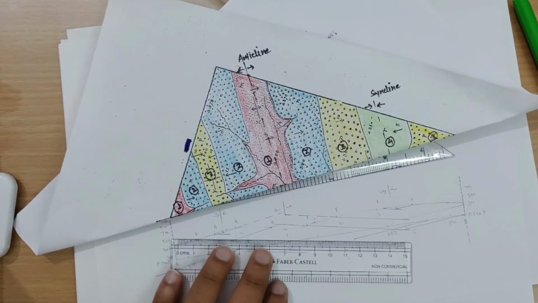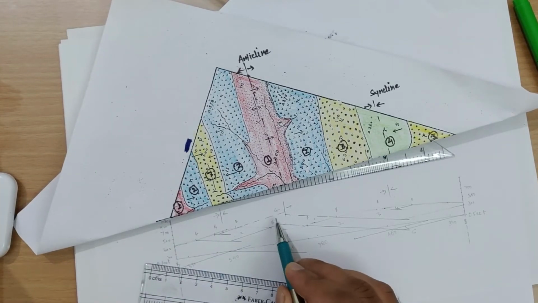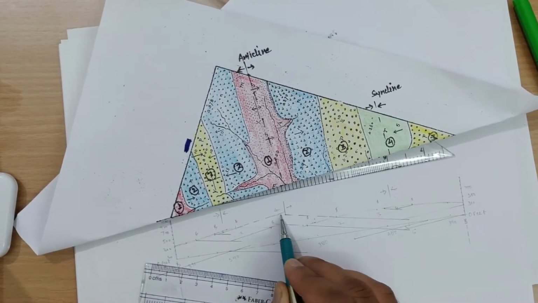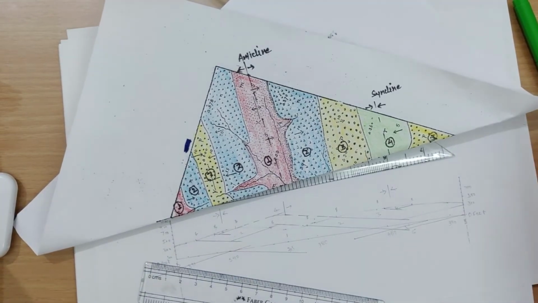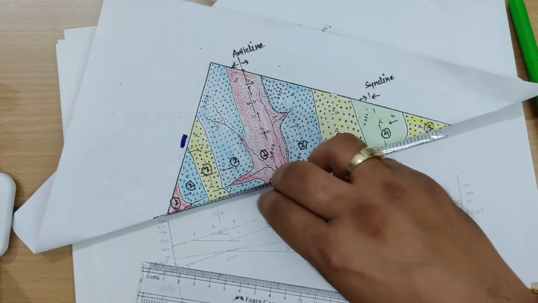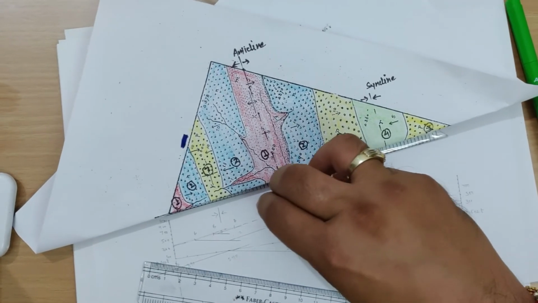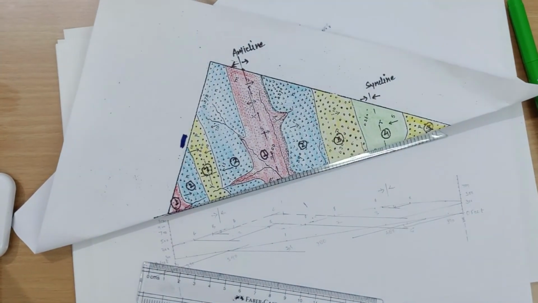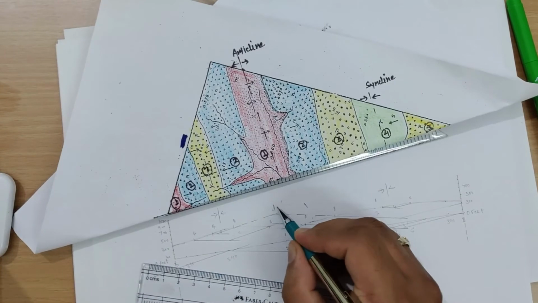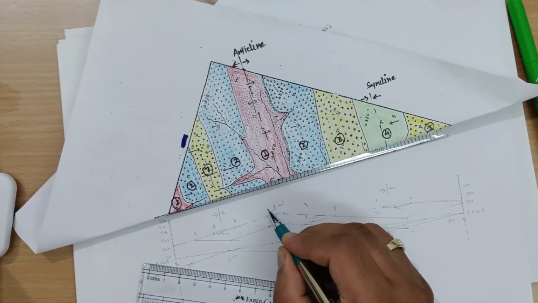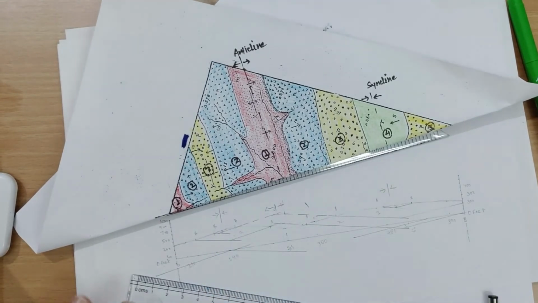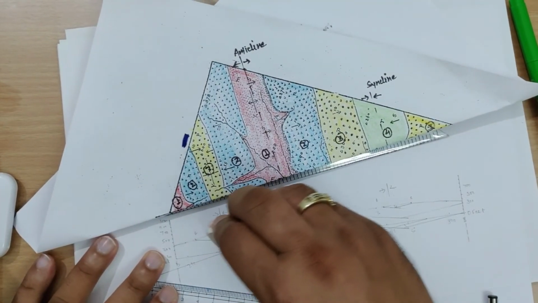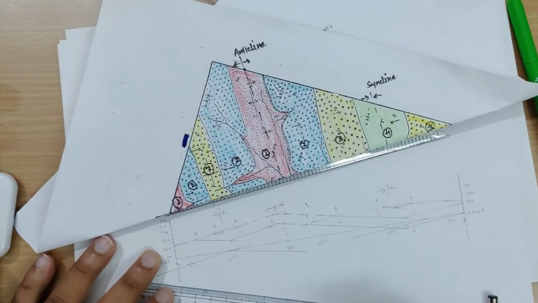Right. So rather they will be bending somewhere here. So the axis will be present towards this direction. So here will be an axis of anticline. Now let's remove the excess portion of the limbs in order to make it folded.